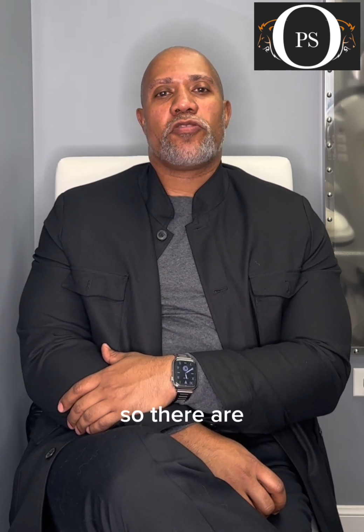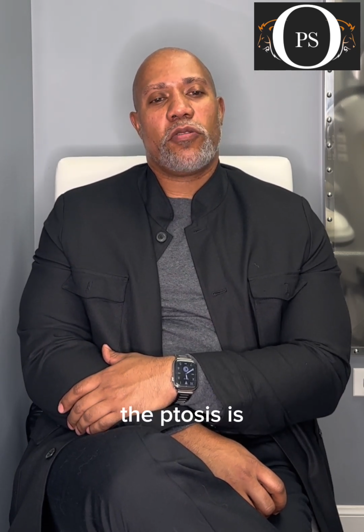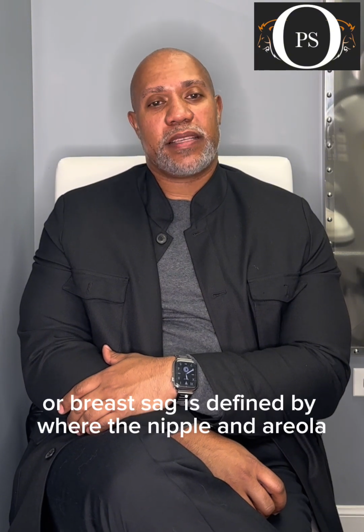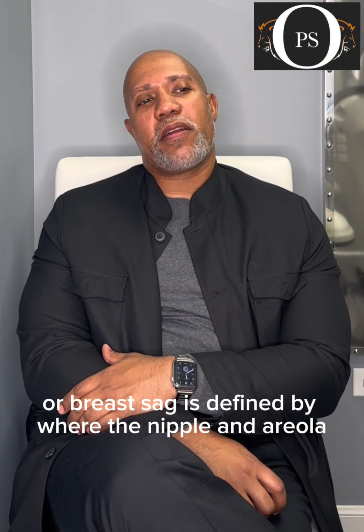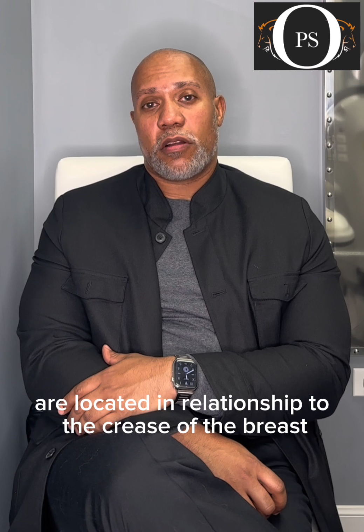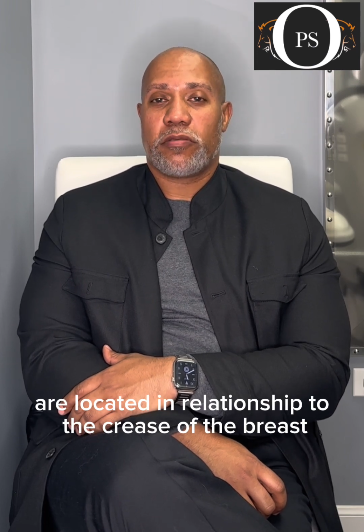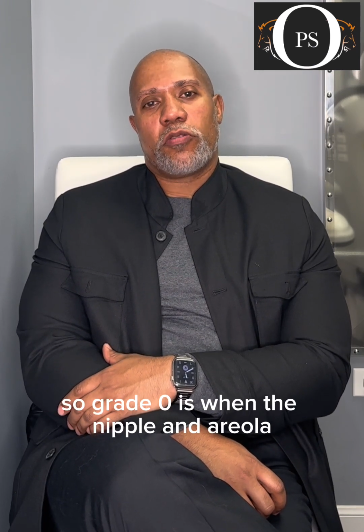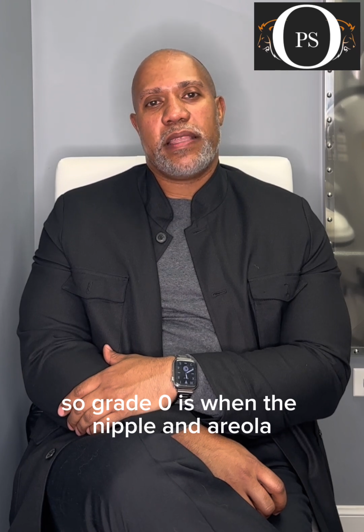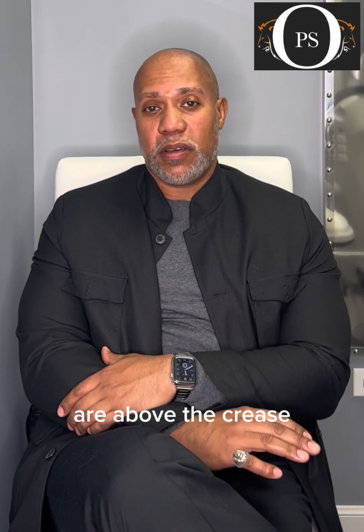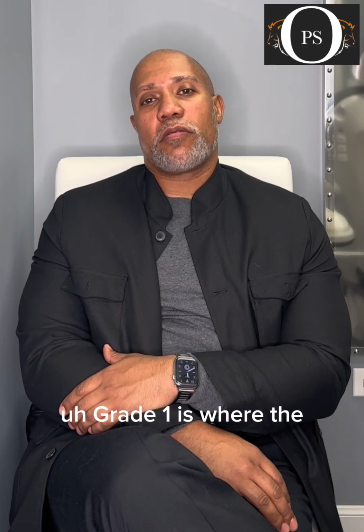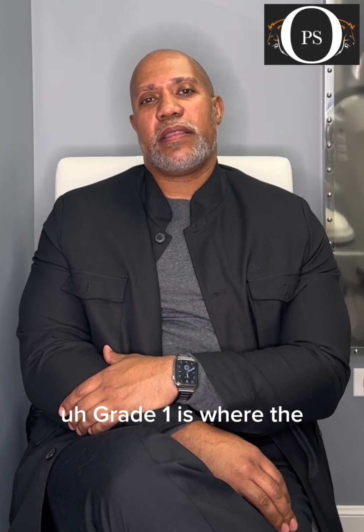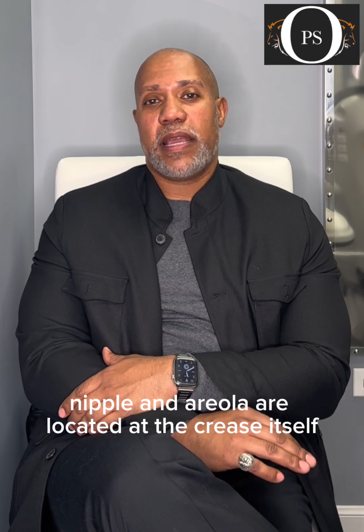breast. So the ptosis or breast sag is defined by where the nipple and areola are located in relationship to the crease of the breast. So grade 0 is when the nipple and areola are above the crease. Grade 1 is where the nipple and areola are located at the crease itself.